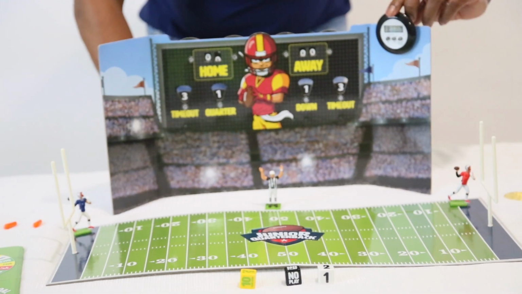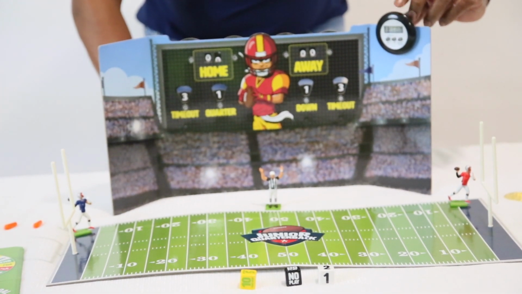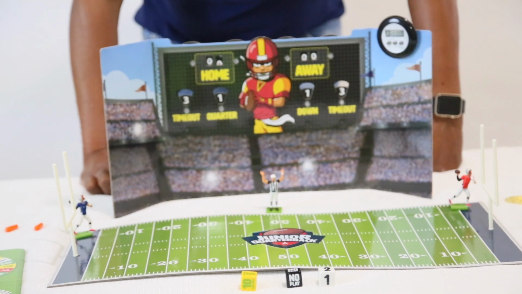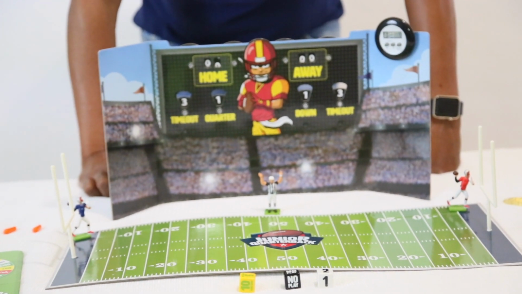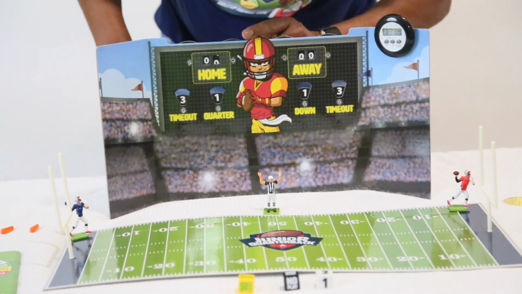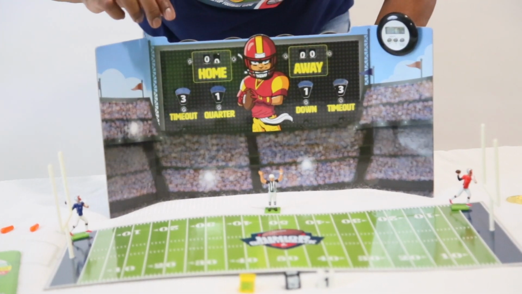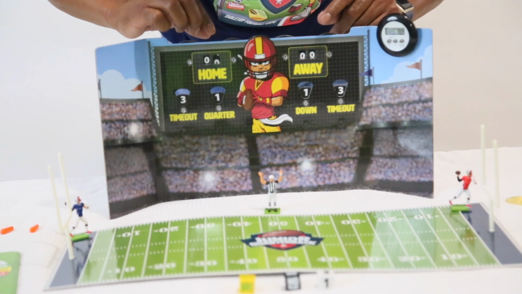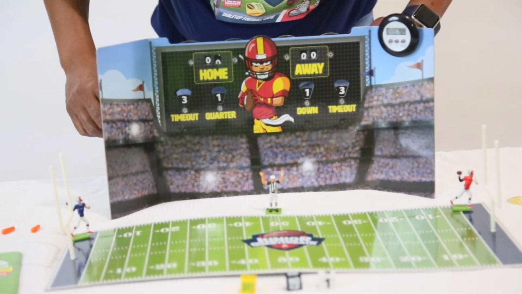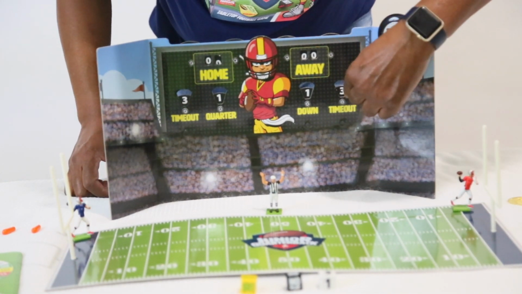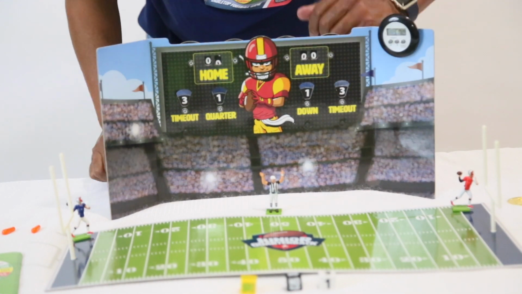The clock is set at 8 minutes. There are 4 8-minute quarters in the game. The quarter should be set at first quarter. The home and visitor score should be set at 0. Each team is given 3 timeouts, so set the timeouts at 3 apiece.